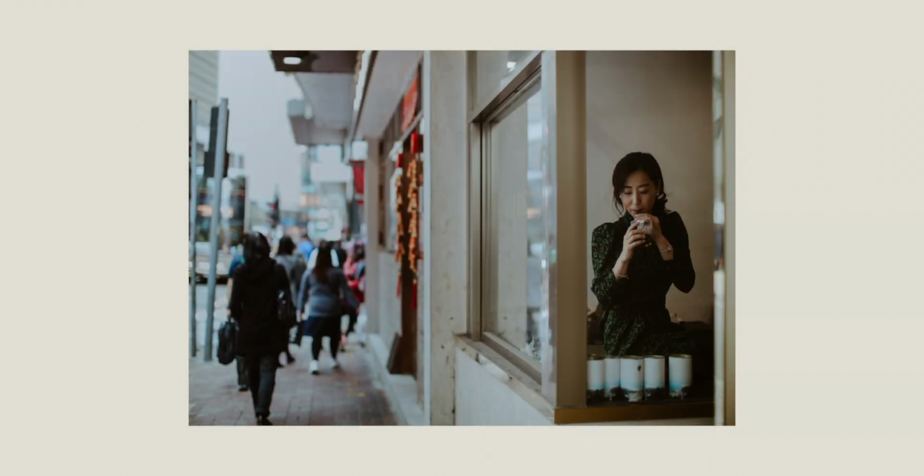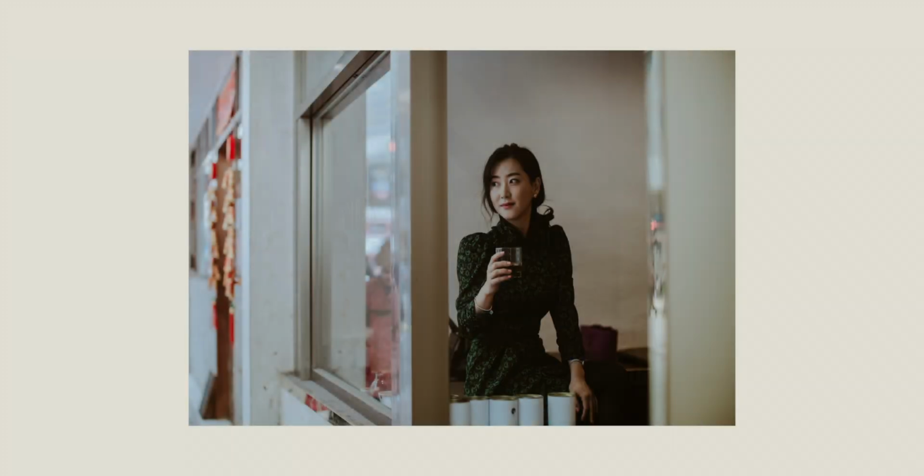At 50, it is a focal length that's been loved by many portrait photographers, almost close to no distortion and always easy on the eye. Now this is the portrait lens that I use to photograph Caroline the most.